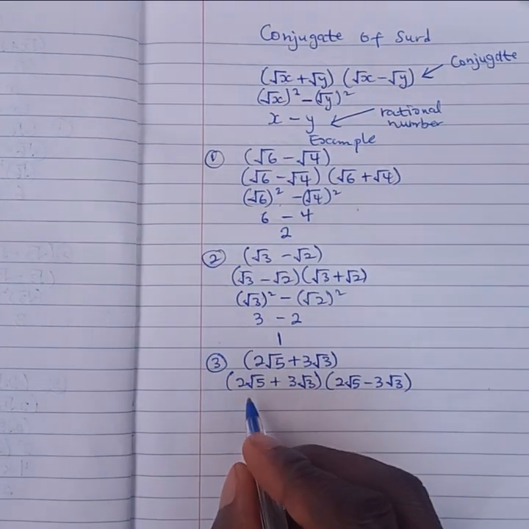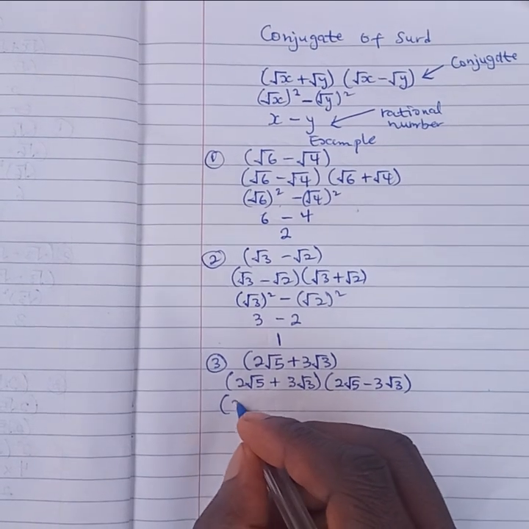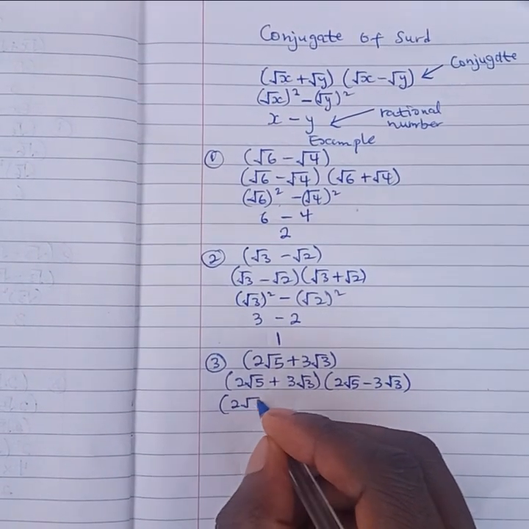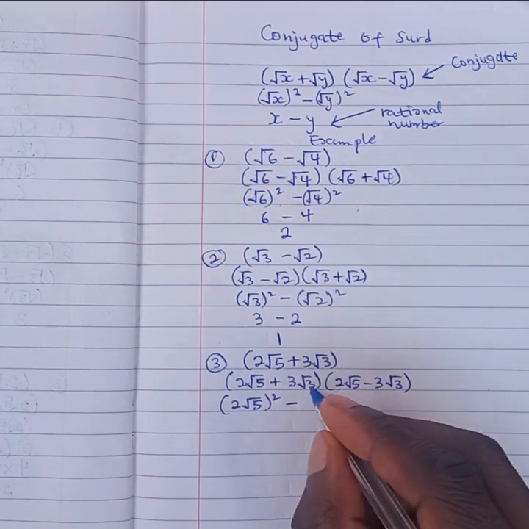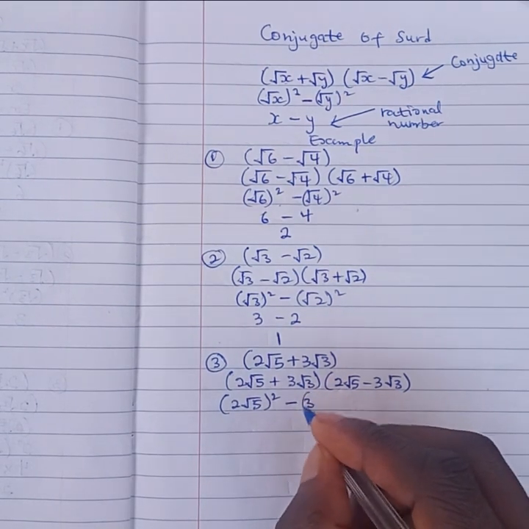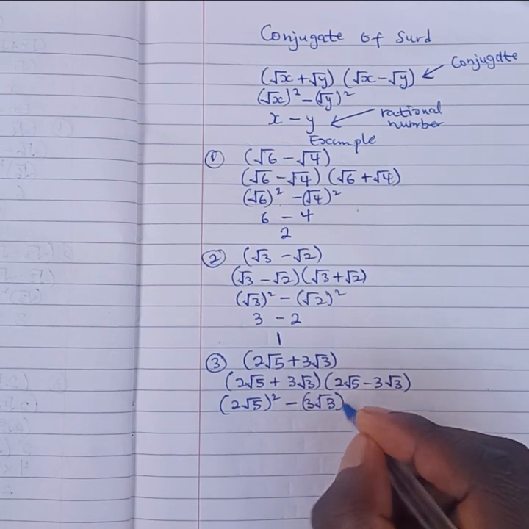Then we use difference of two squares to solve. So 2 multiplying square root of 5, all squared, minus 3 multiplying square root of 3, all squared.